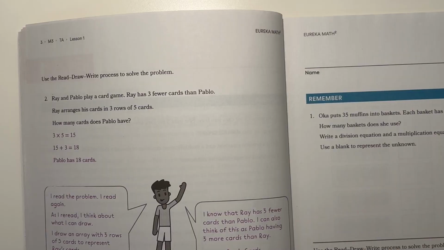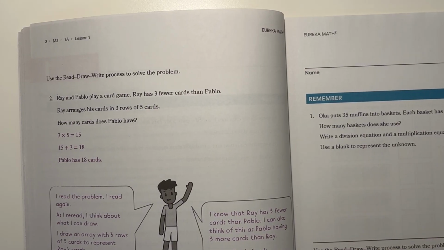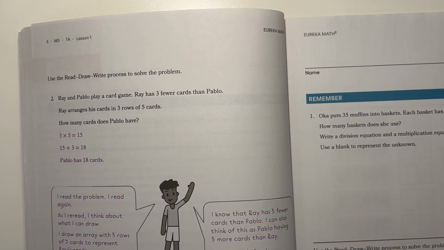And now use the Read, Draw, Write process to solve the problem. Number 2. Ray and Pablo play a card game. Ray has 3 fewer cards than Pablo. Ray arranges his cards in 3 rows of 5 cards. How many cards does Pablo have?